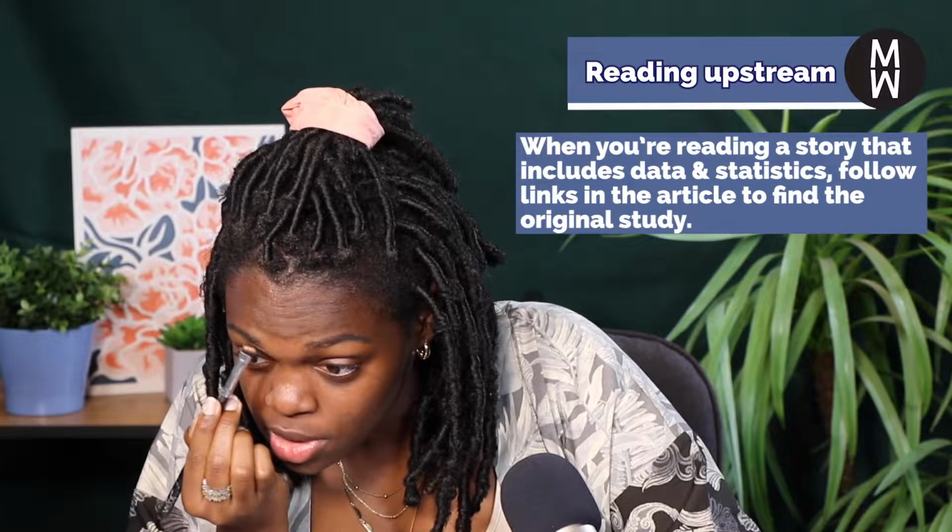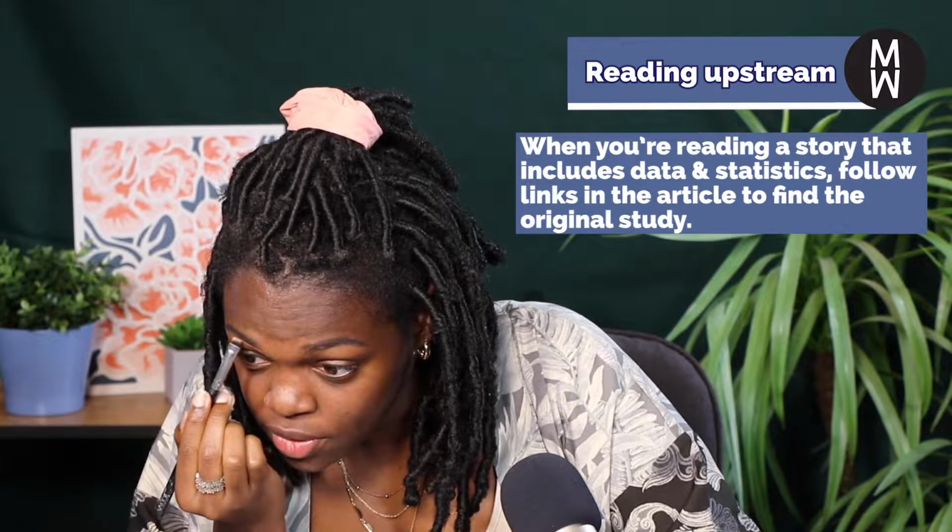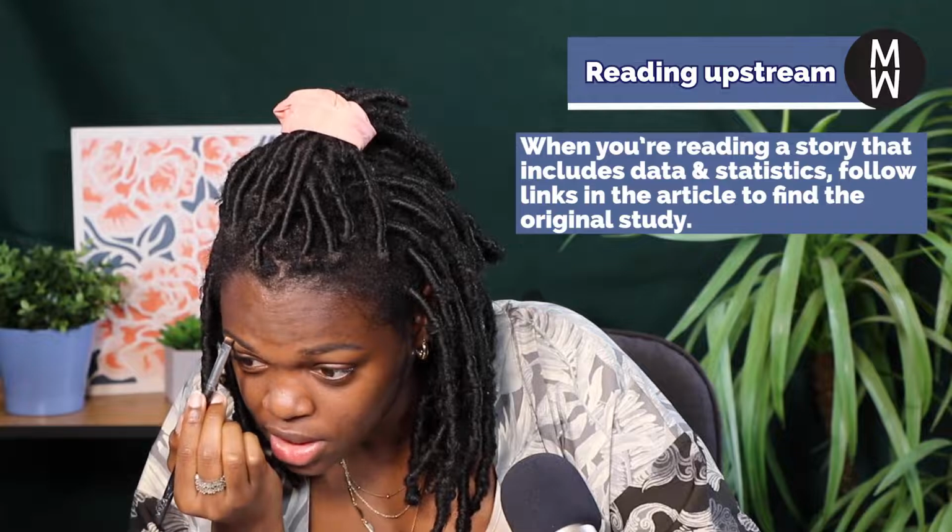Reading upstream is especially helpful when an article includes graphs, statistics, or other tricky topics that are just kind of hard to understand. In the case of statistics, maybe you want to go to the original study and read over how they did the study and all the details about it and when it took place. When you go to the original source, you get a better understanding of the context of that information.